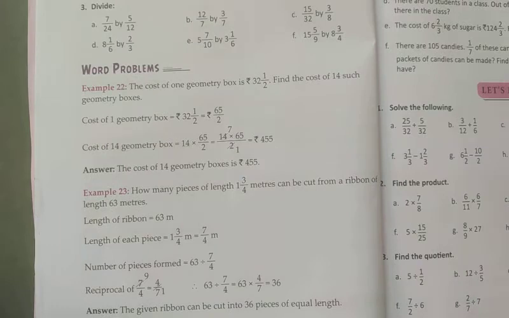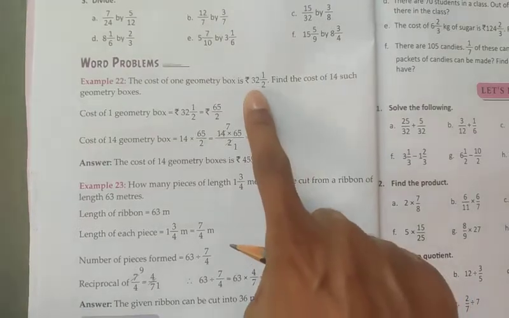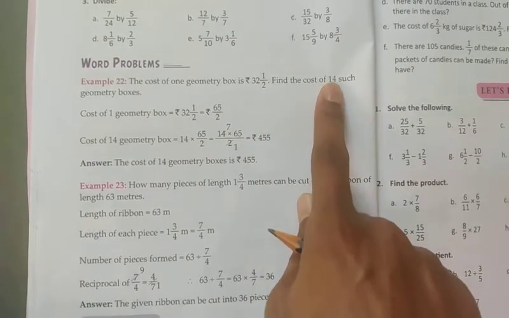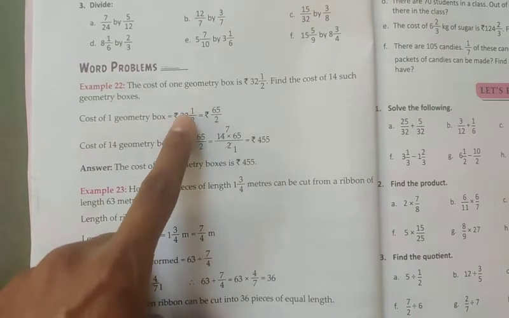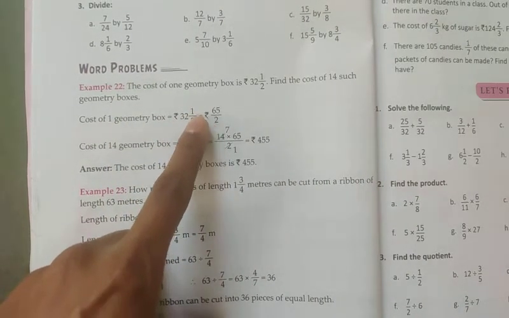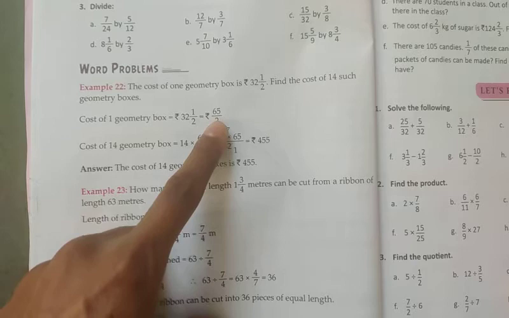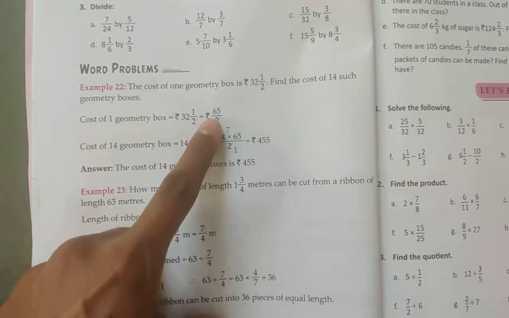That is example number 22. The cost of one geometry box is rupees 32 and a half, that means 32.50, or you can read it as a fraction also, 32 rupees and a half. Find the cost of 14 such geometry boxes. So the cost of one geometry box is given, we have to find the cost of 14 such boxes, right? The cost of one geometry box is 32 and a half, which they have converted from a mixed fraction into an improper fraction.